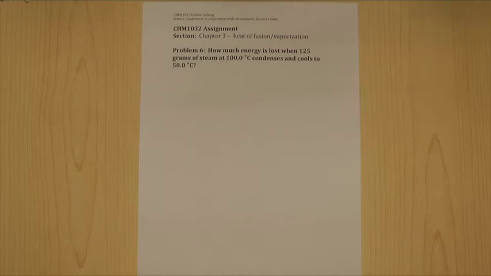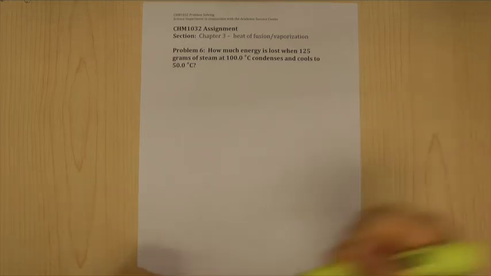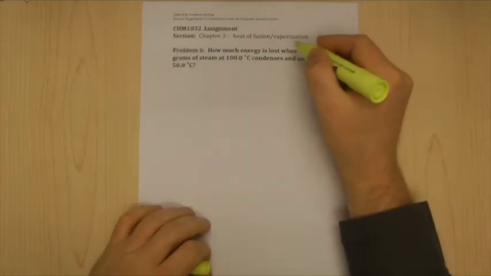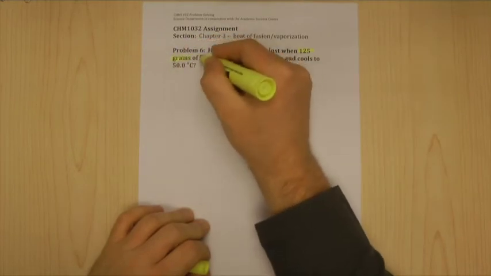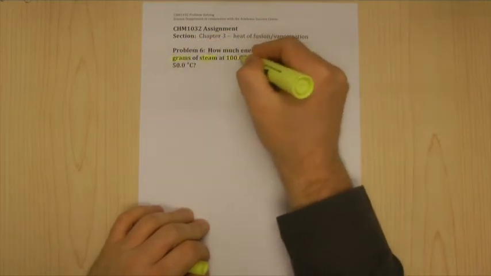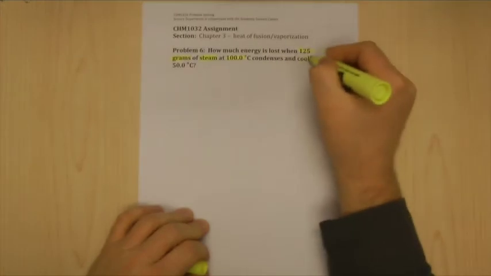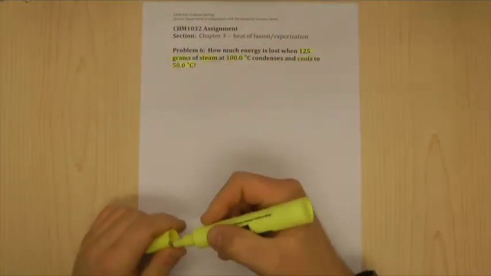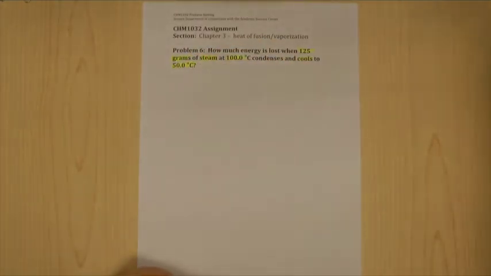Alright, how much energy is lost when 125 grams of steam at 100.0 degrees condenses and cools to 50 degrees Celsius? Alright, let's take our highlighter and highlight some important things. 125 grams of steam at 100 cools to 50. That's our important pieces of information.